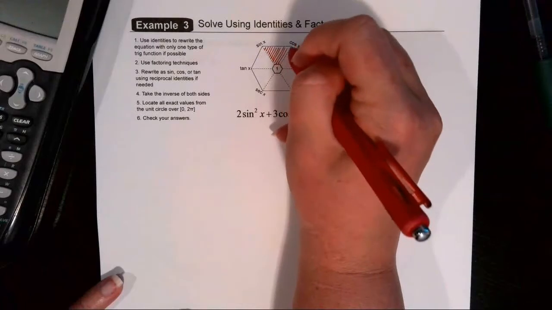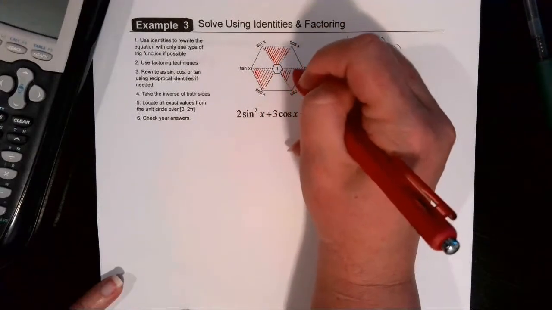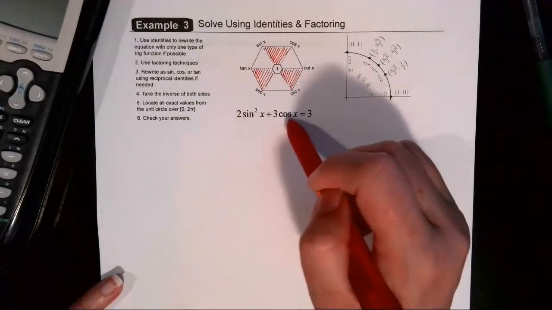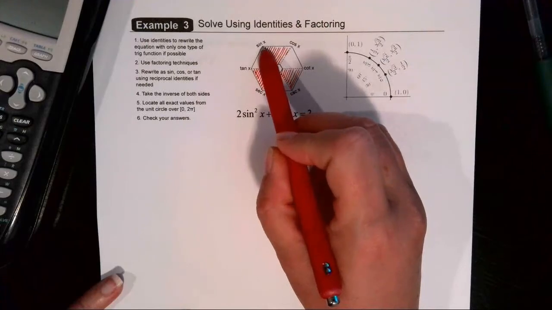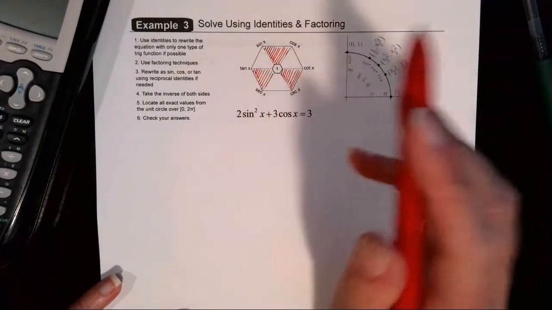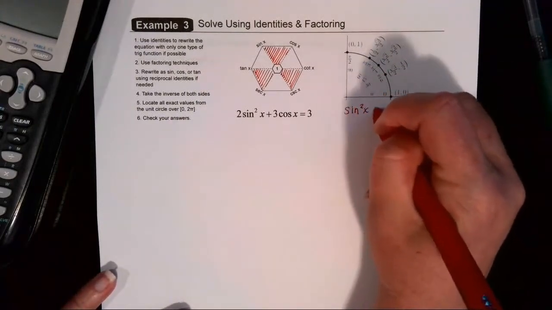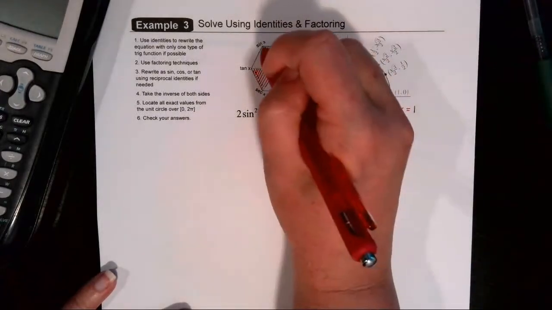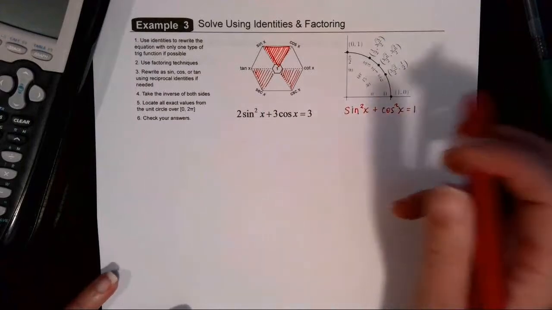And remember, on the hexagon, those come from these 3 triangles. So we have a Pythagorean identity for sines and cosines with this top triangle that says sine squared x plus cosine squared x is equal to 1 in the center here. So if I jot that down just as a reminder, sine squared x plus cosine squared x equals 1. And again, we took that from this top triangle of our trig hexagon.